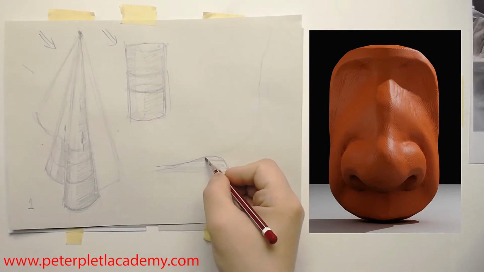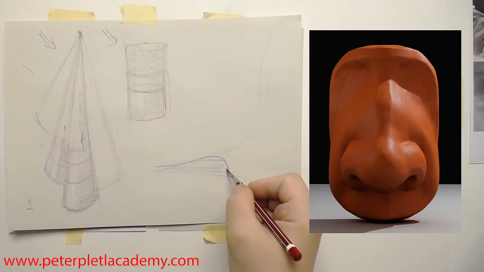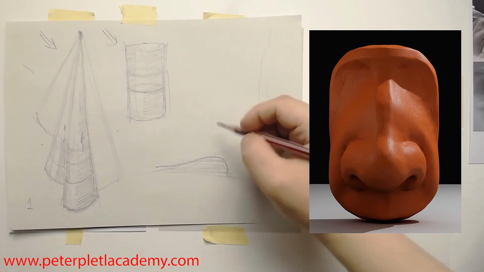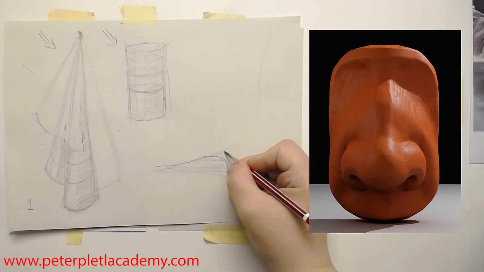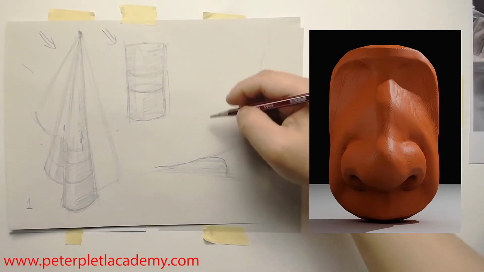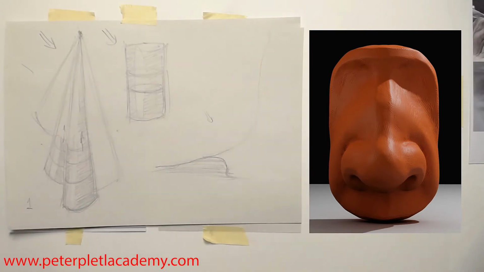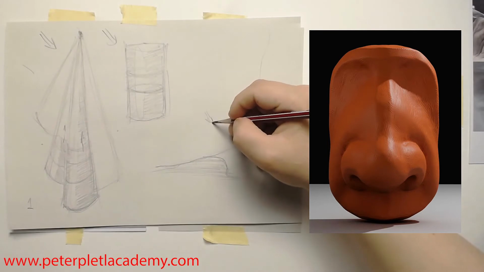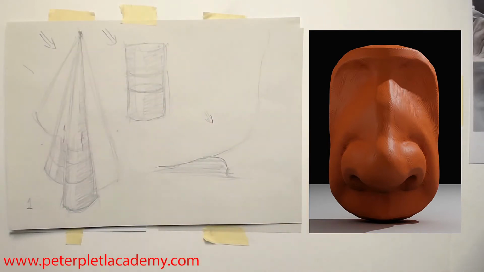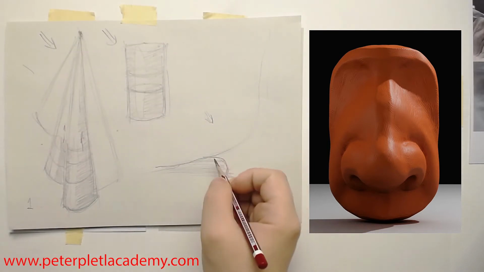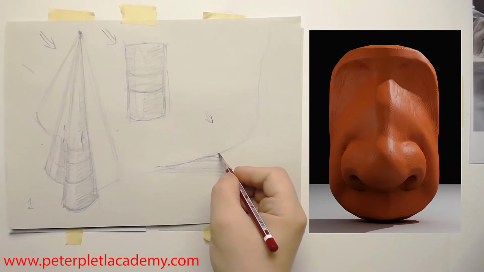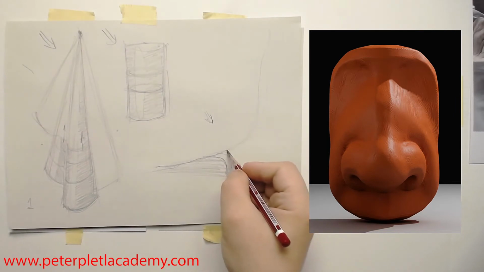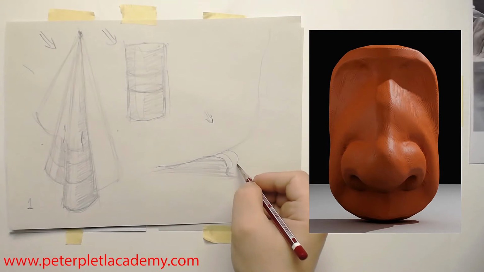What will happen here if we have the light from this part, the same direction? You need to imagine how the form turns, right? It turns inside, goes inside, and goes outside.